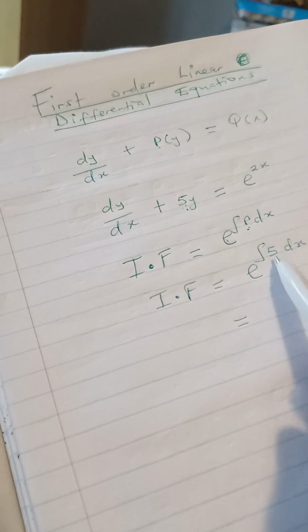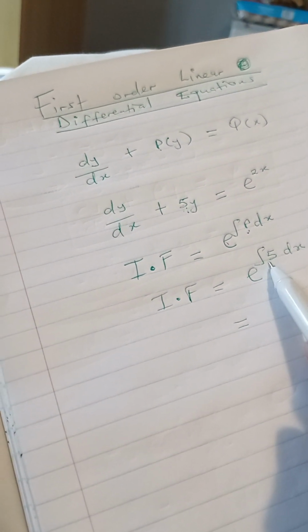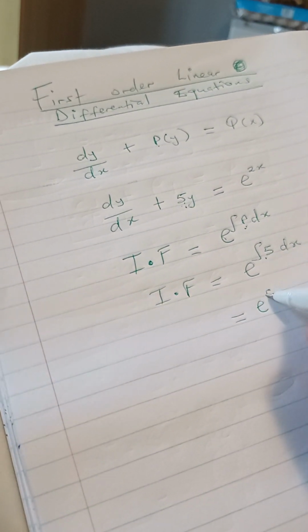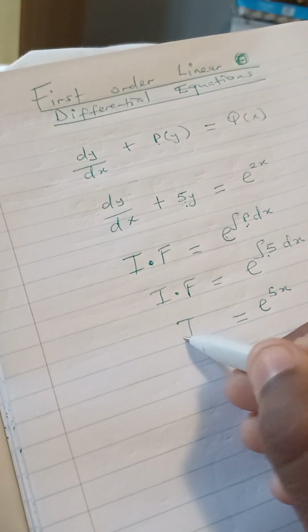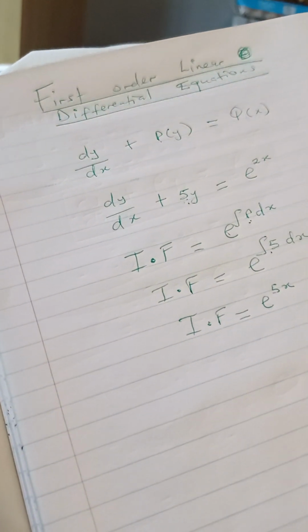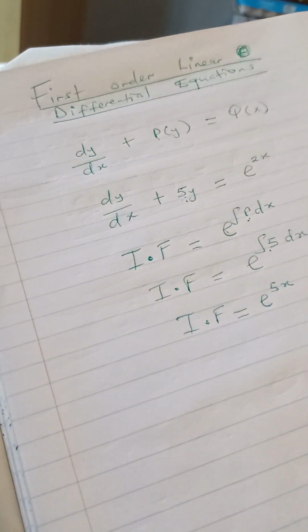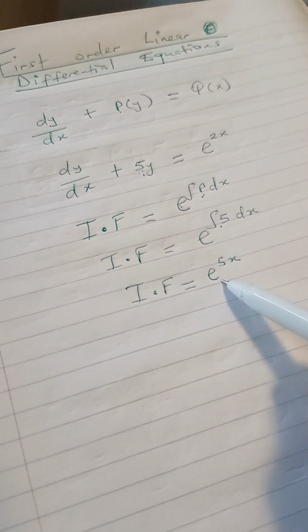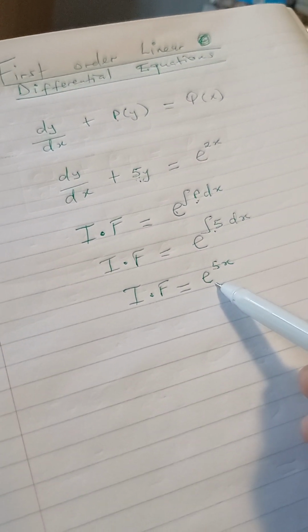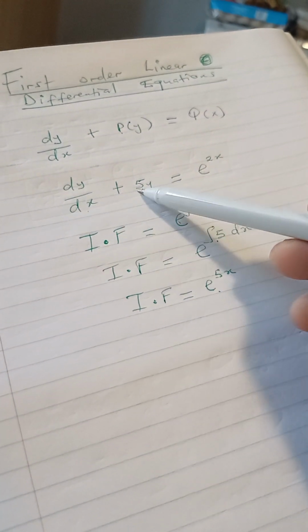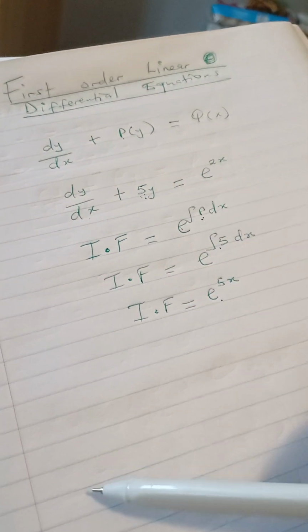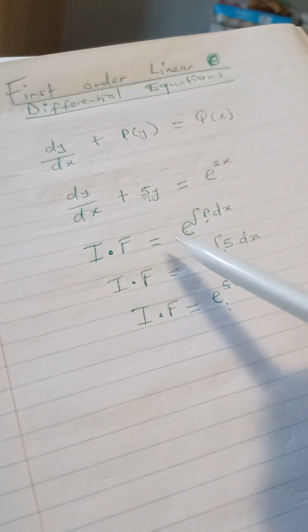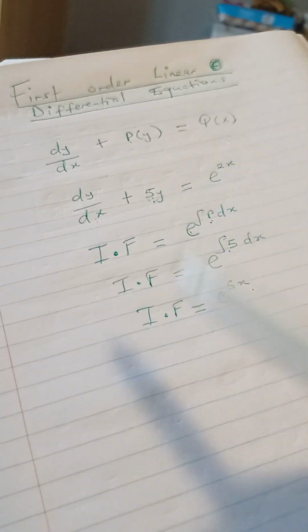Then we need to integrate this 5, and you know the integration of 5 is 5x. Therefore, your integrating factor is e to the power of 5x. Then you need to multiply the integrating factor by each term in this equation.